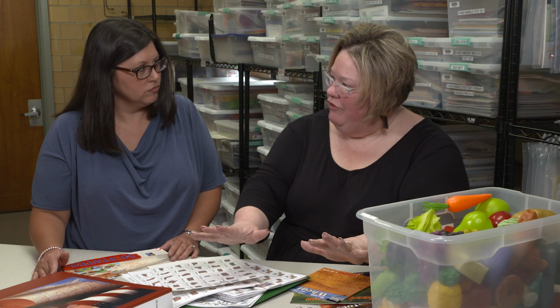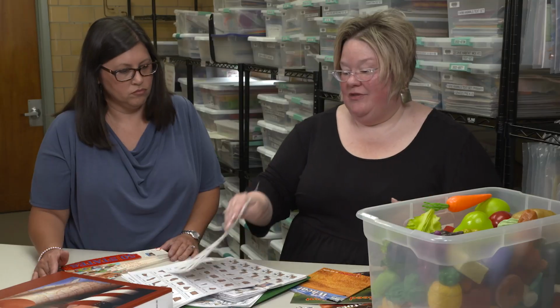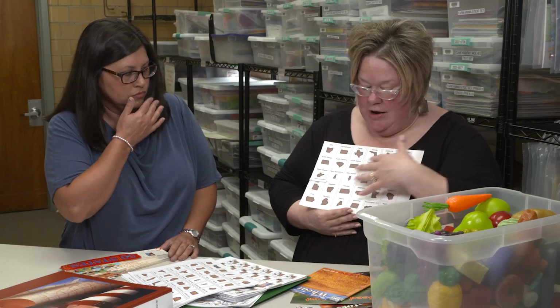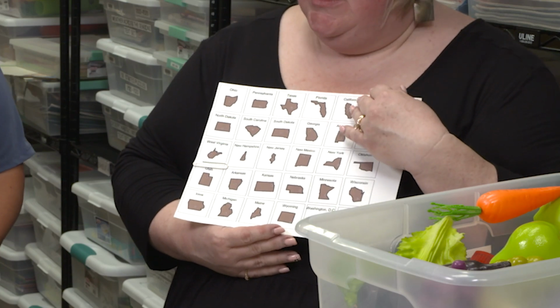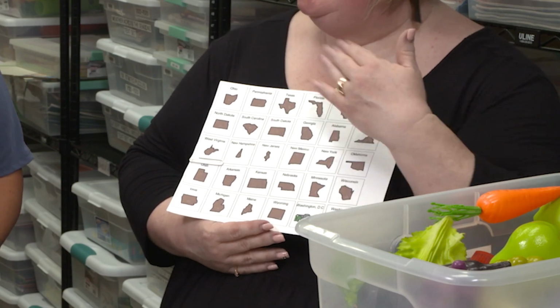In this case, we're focused on the geography, but we also need to focus on the individual states themselves. In 5th and 6th grade, in many states, the standards include learning about the 50 states in their entirety, states and their capitals. So some students will need their own set of 50 state cards, state by state.